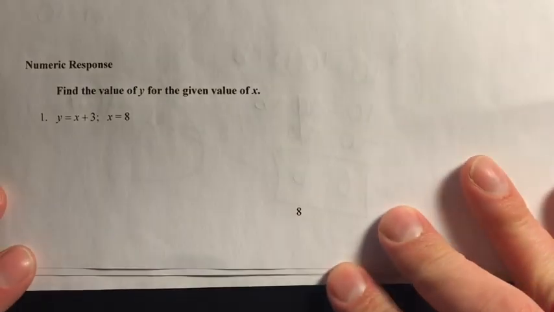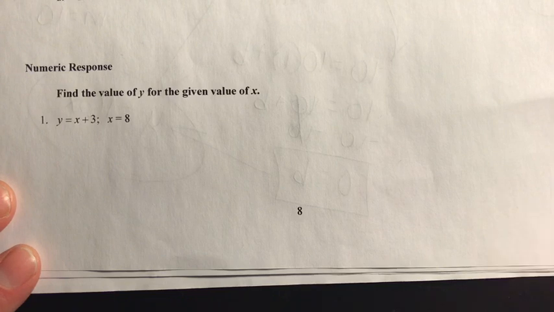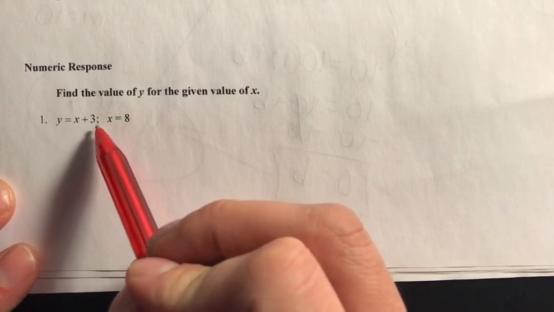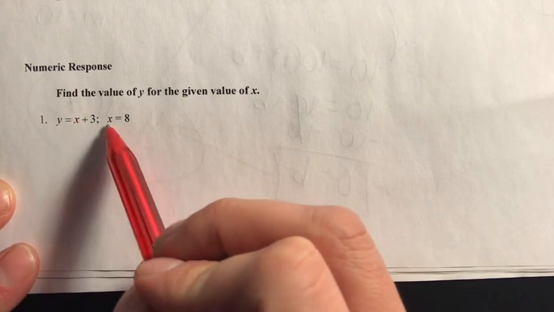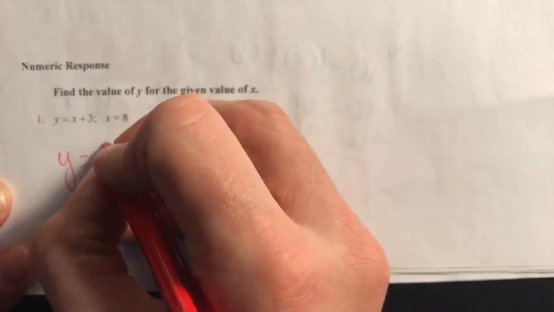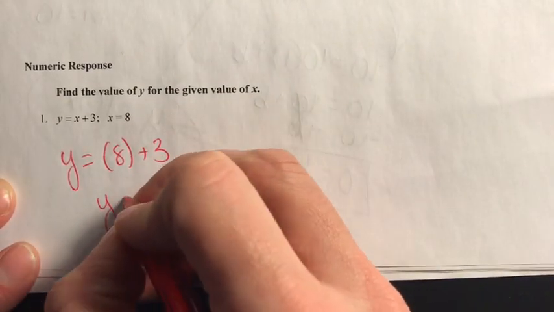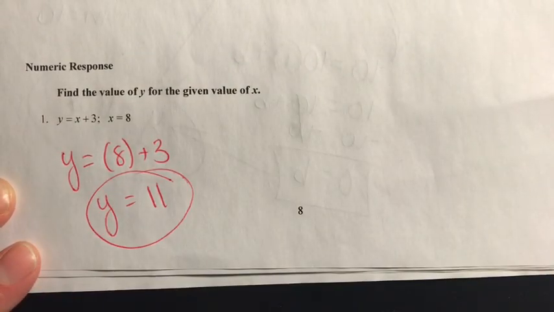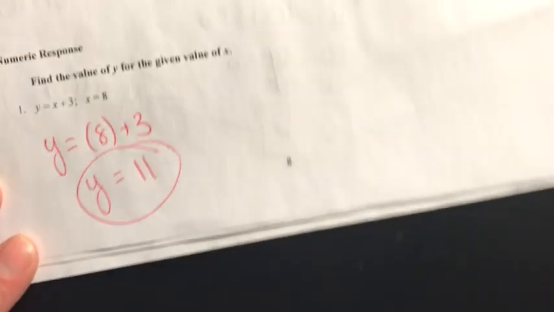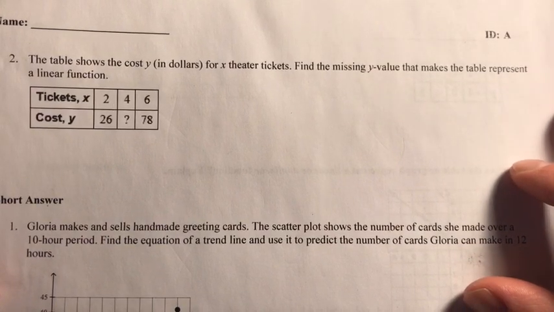All right. Last one on the page. Find the value of y for the given value of x. Y equals x plus 3. And by the way, x is 8. So I could just write out y equals 8 plus 3. And last time I checked, 8 plus 3 is 11. Cool. All right, page 9, almost done.